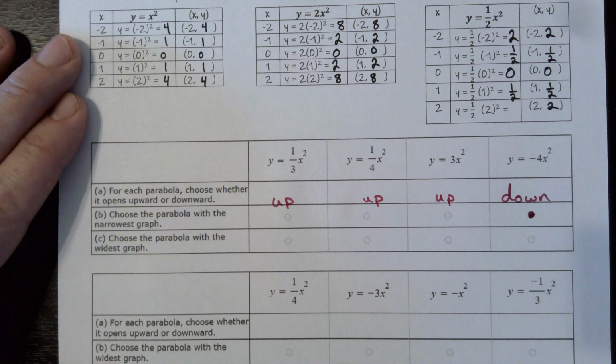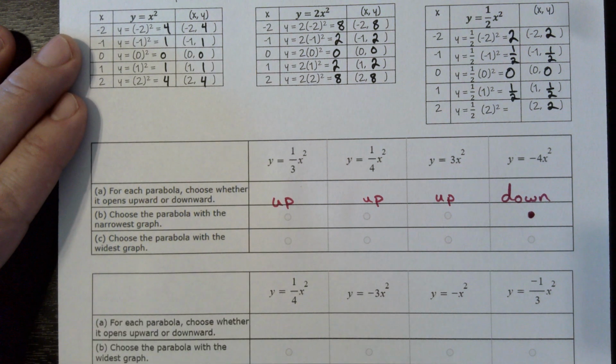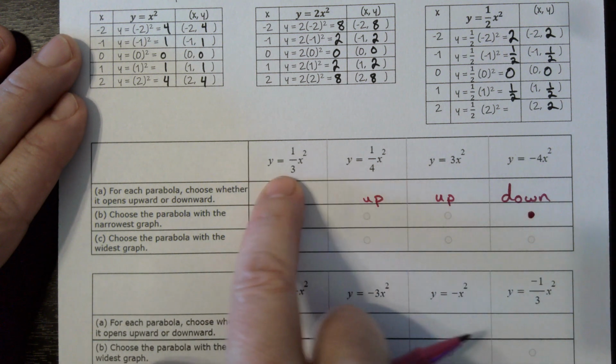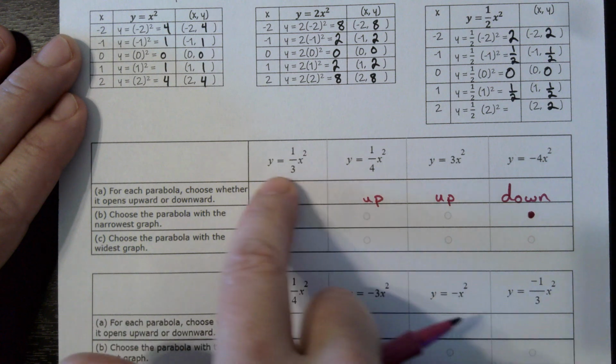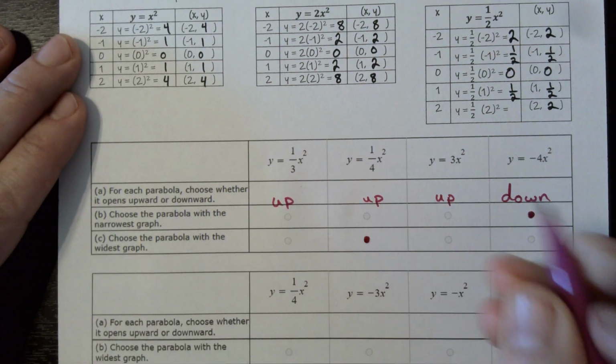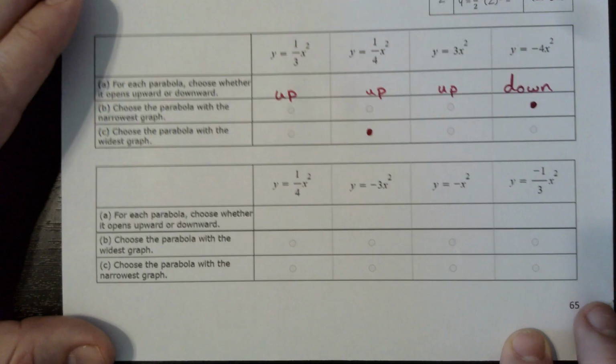And now for this question, we've got choose the parabola with the widest graph. That's going to be the number that's closest to 0. So you've got this 1/3 and 1/4. Which one is smaller out of 1/3 and 1/4? This one. So that one's going to be our widest graph. 1/4 is smaller than 1/3. Okay, let's take a look at the next one.